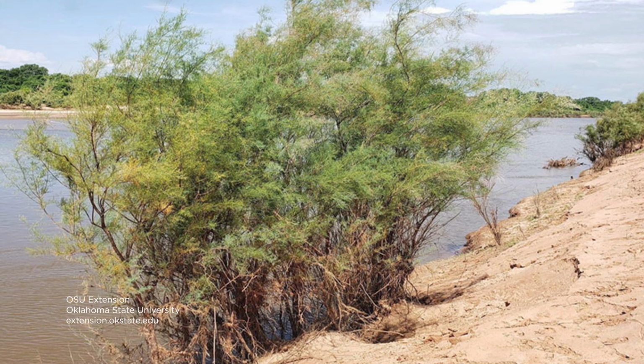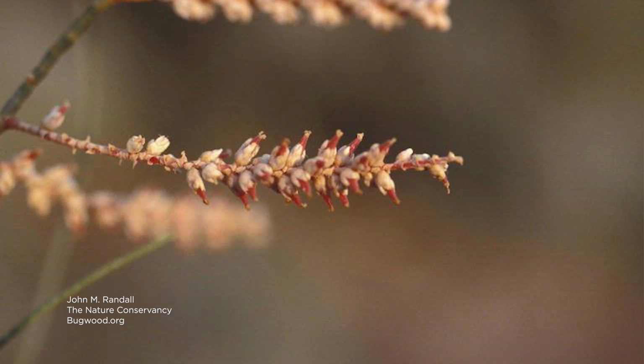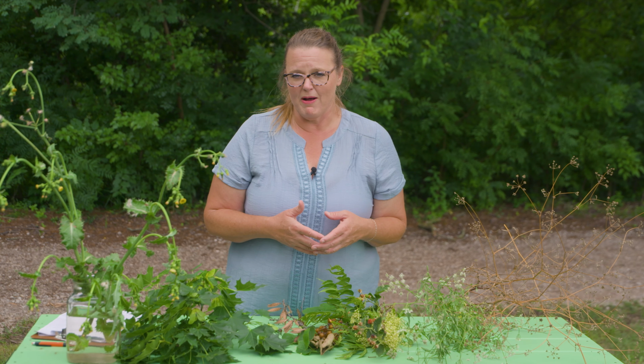Now there's another method, which is water. So one of our most invasive plants, the tamarisk plant, likes to grow on the edge of water. And its seed can not only travel by wind, but is very buoyant as well and can travel through that water. And so you often find it downstream, and that's one way that it spreads and is becoming a problem, or is a problem, in Oklahoma.